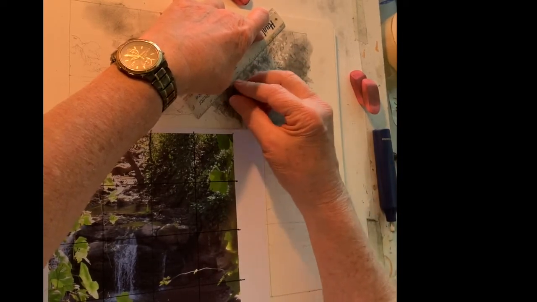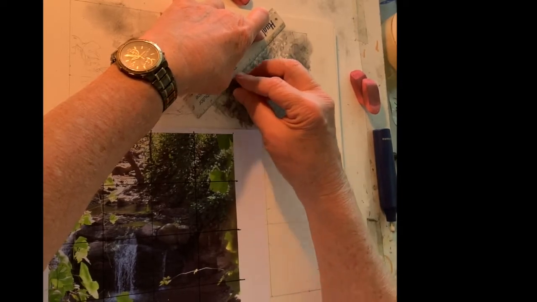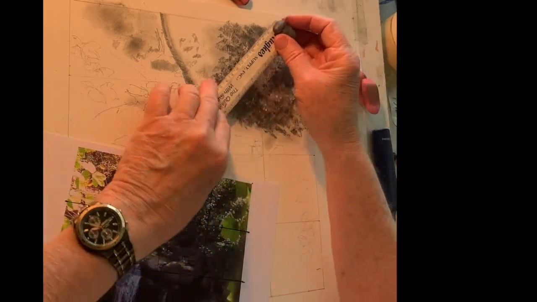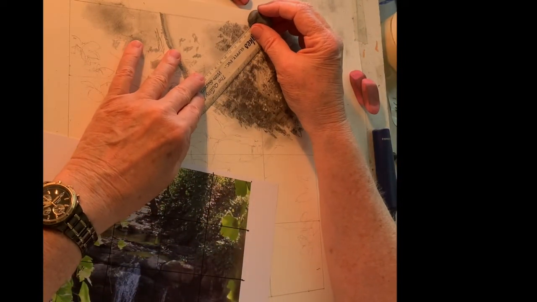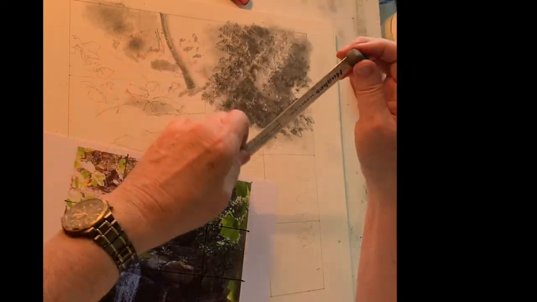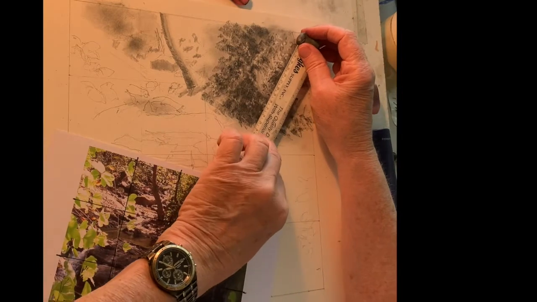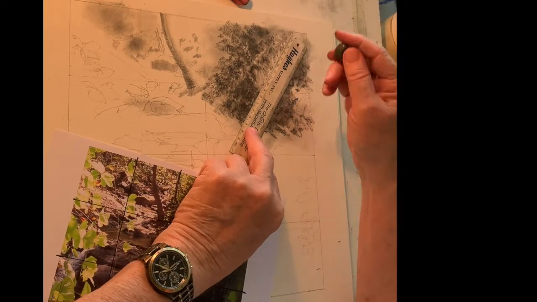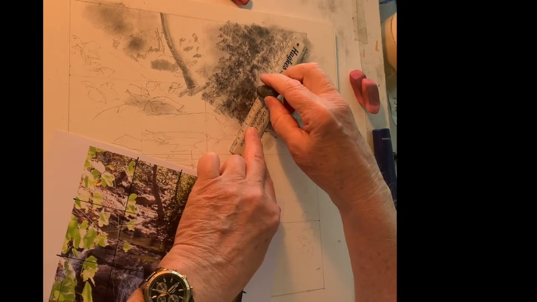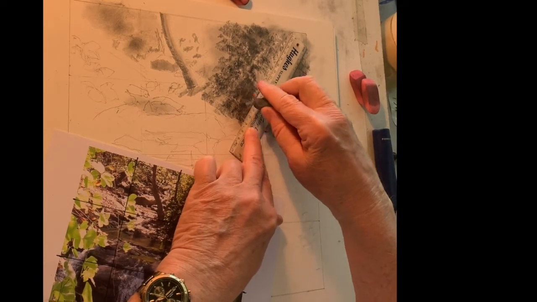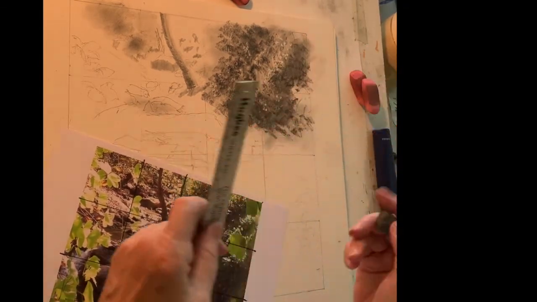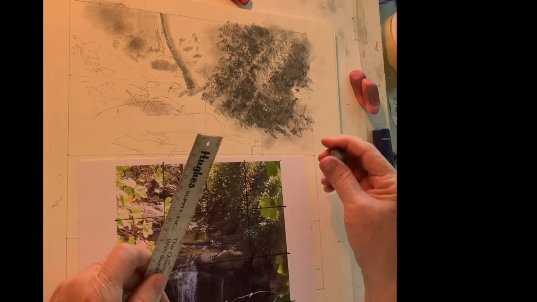And if it doesn't look good, we can always go back in and add the pencil lead back in. So it kind of gives the impression that some light's shining through some places there. And I think I'll put another one right in here. Like that.